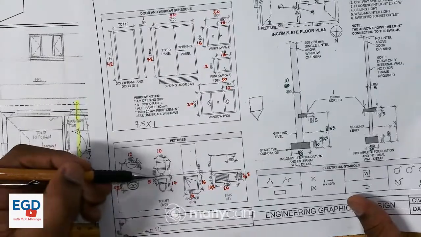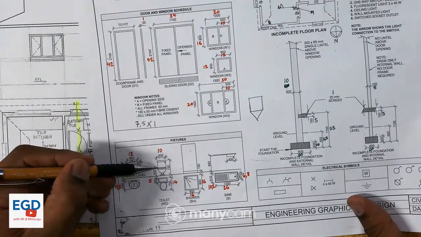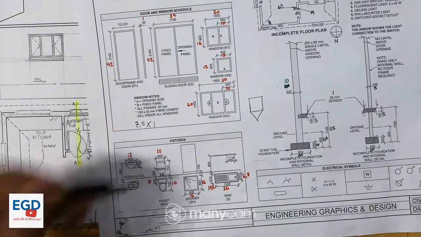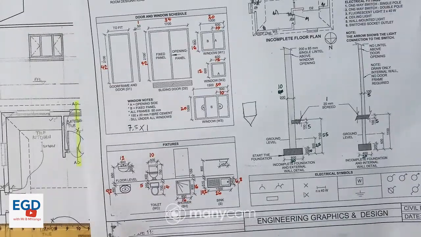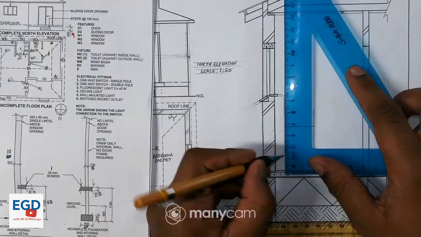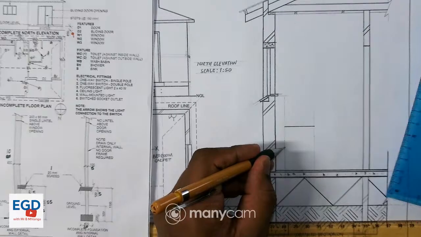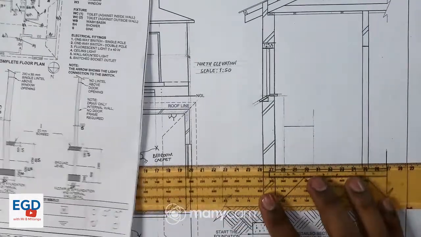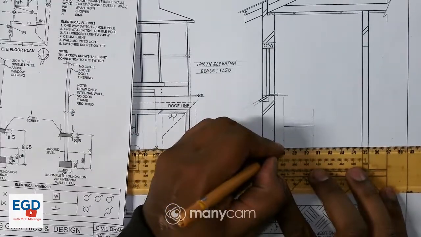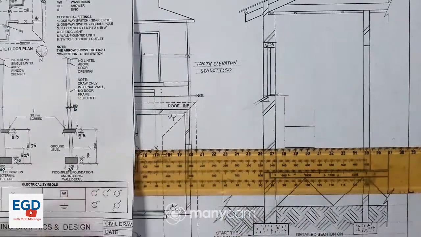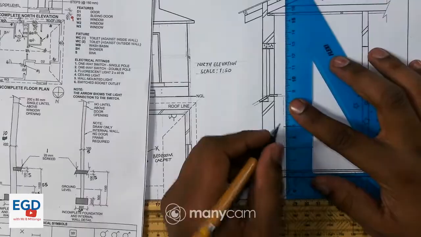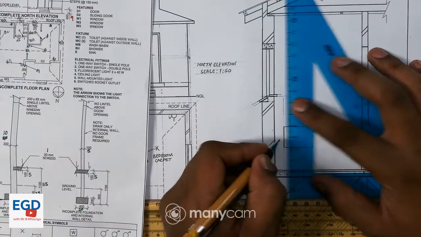So from the floor to that part of the water closet it's 400. So I'll divide that by 20. So it's 20. So measure 20 going up there. And then I draw a line there. And then I'll just draw this line and that line.